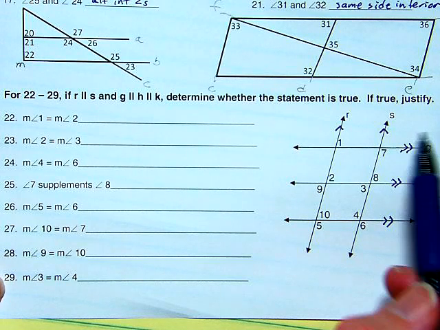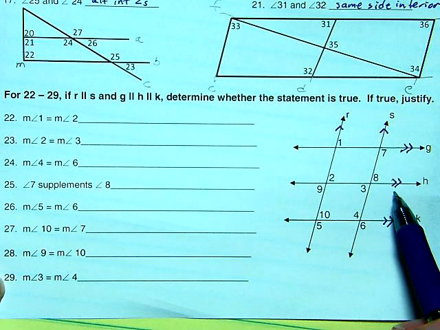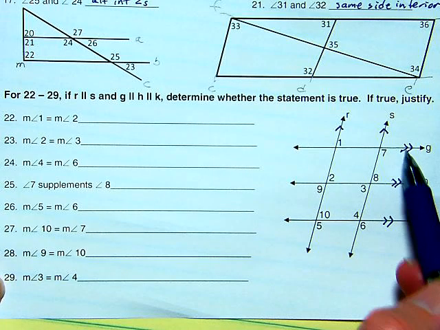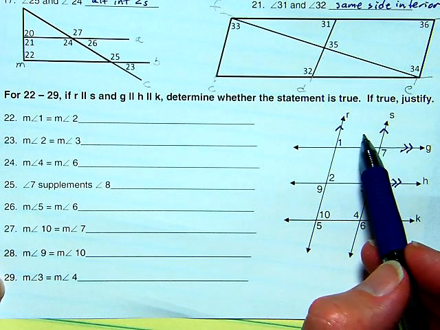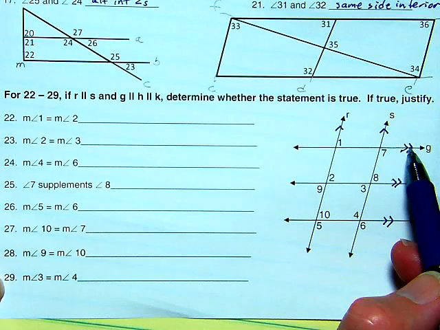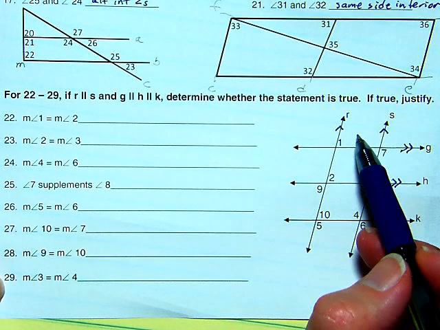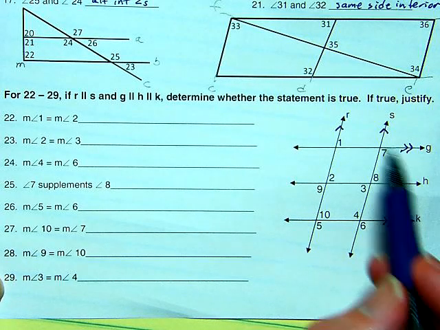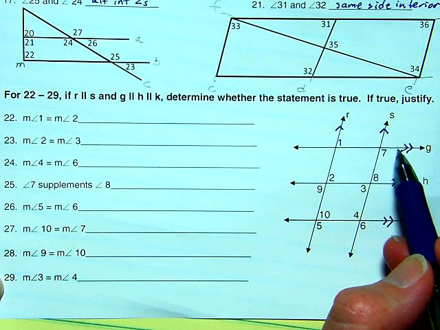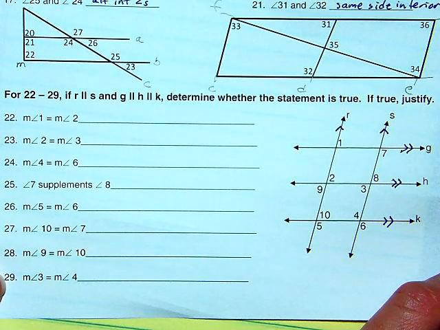The reason we have a single arrow on this set of lines and a double arrow on this set of lines is just to indicate that these three lines are parallel to each other and these two lines are parallel to each other, but these two lines are not necessarily parallel to these three, and that's what the different symbols mean. The fact that this is just one arrowhead and this is two, obviously this can't be parallel to this because they're intersecting, right?